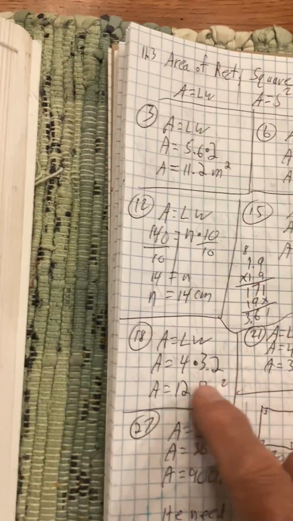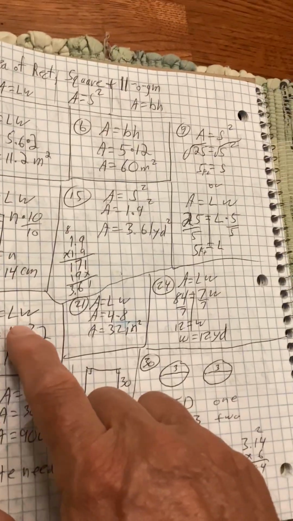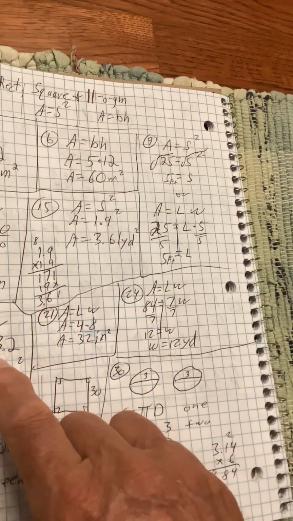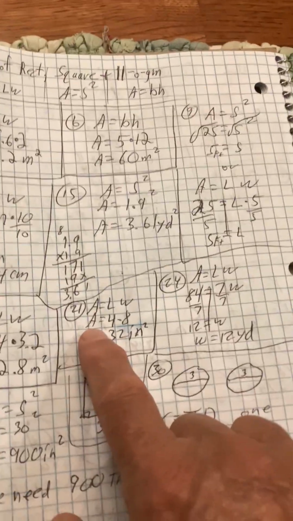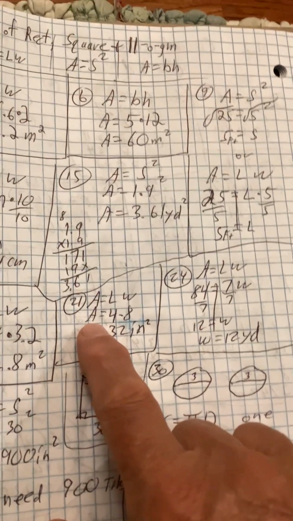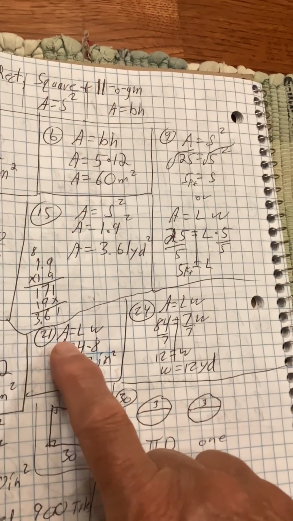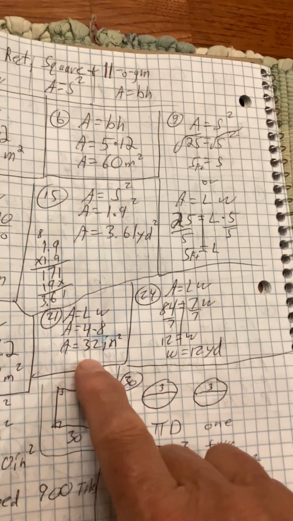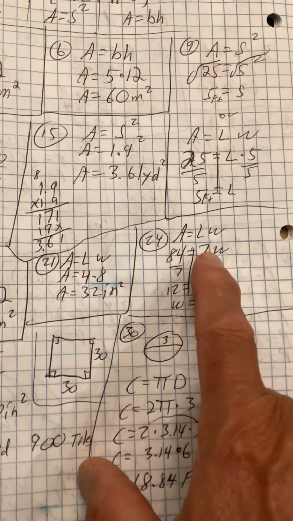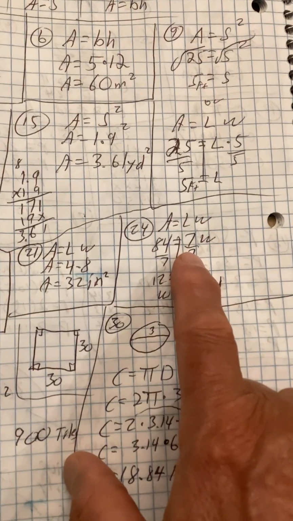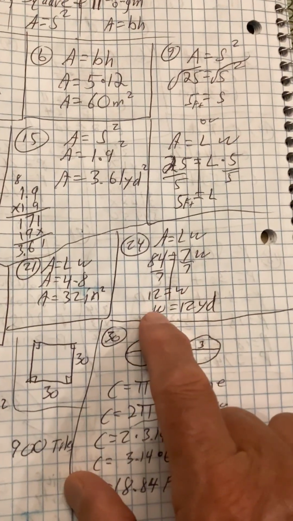Number 18, that's a rectangle. A equals LW, A equals 4 times 3.2, A equals 12.8 meters squared. Number 21, they gave you the length and width, so they must be talking about a rectangle. And so formula, substitute, A equals 32 inches squared. And 24, A equals LW. They give you the area, they gave you the length. So you divide both sides, you leave W. So width is 12 yards.